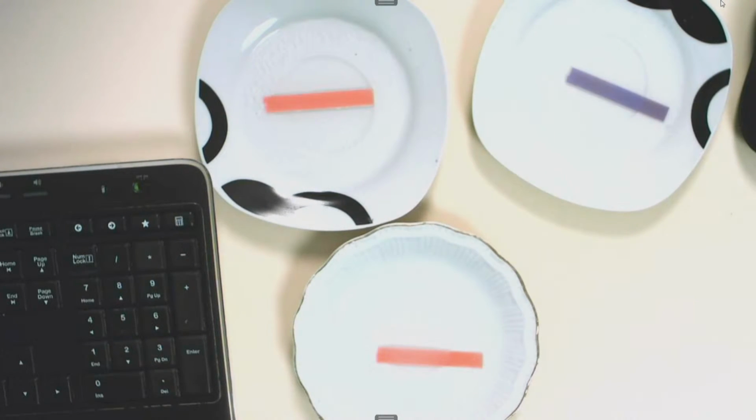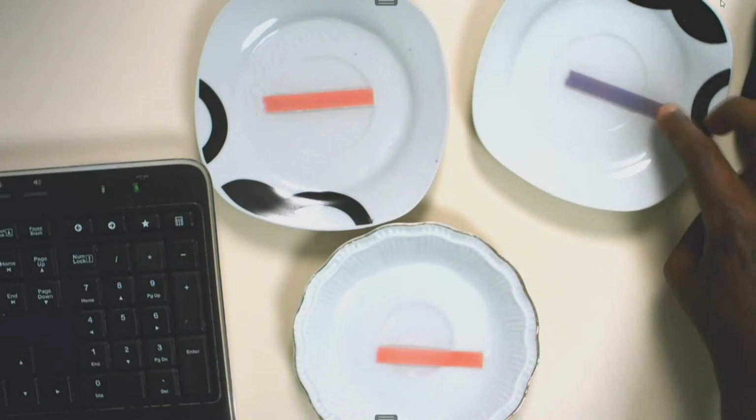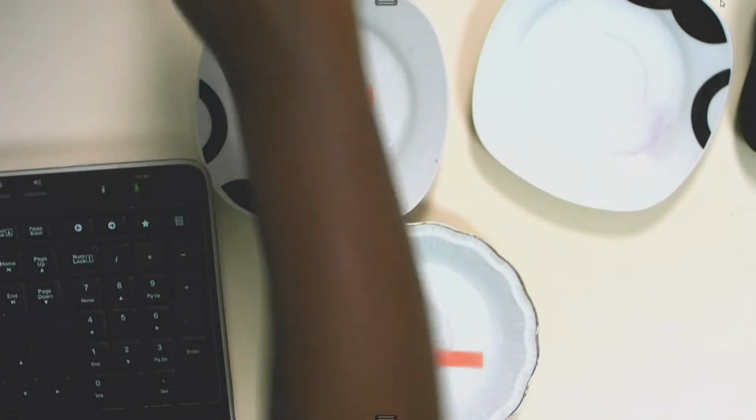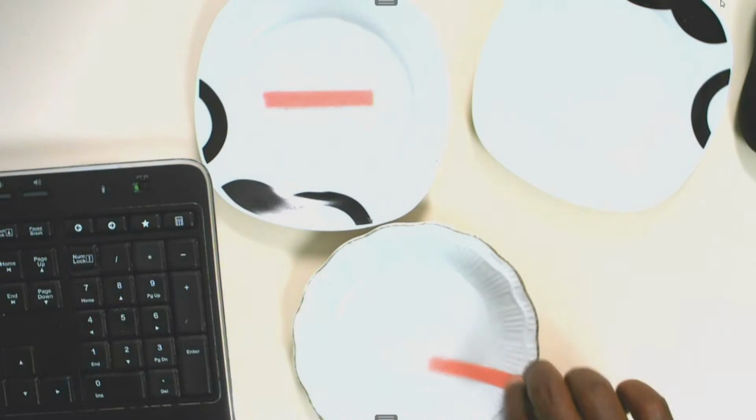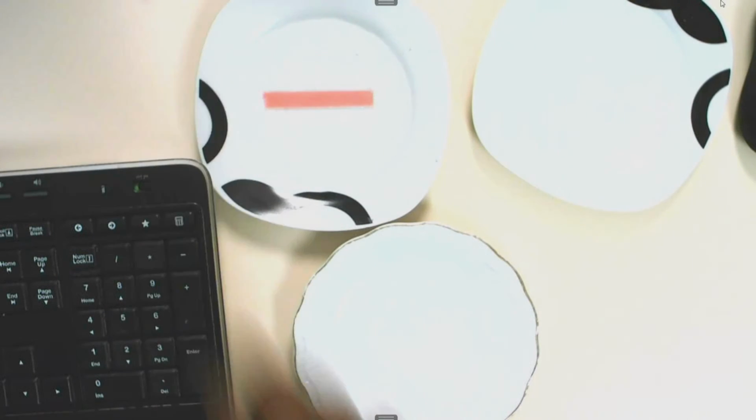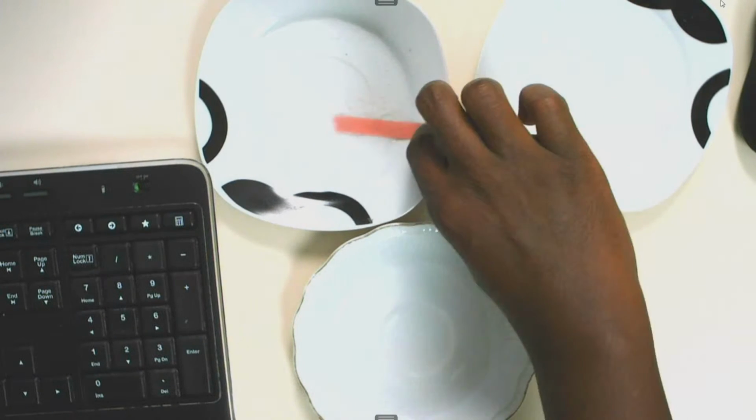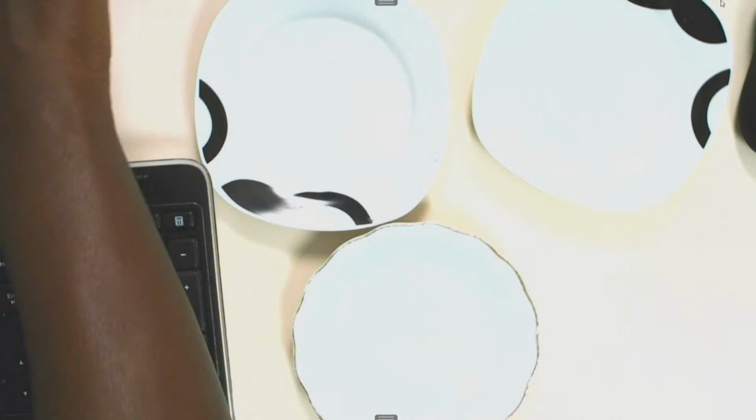The litmus paper remains blue. It is a neutral substance. All right, let me take them out here. Let me put them here.